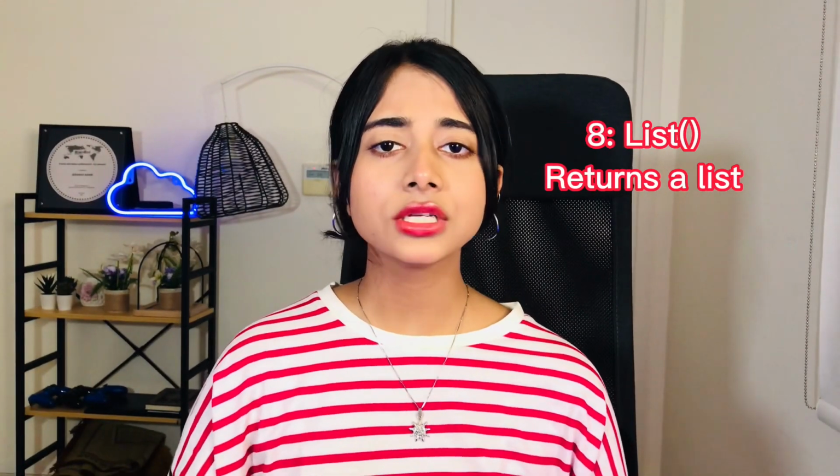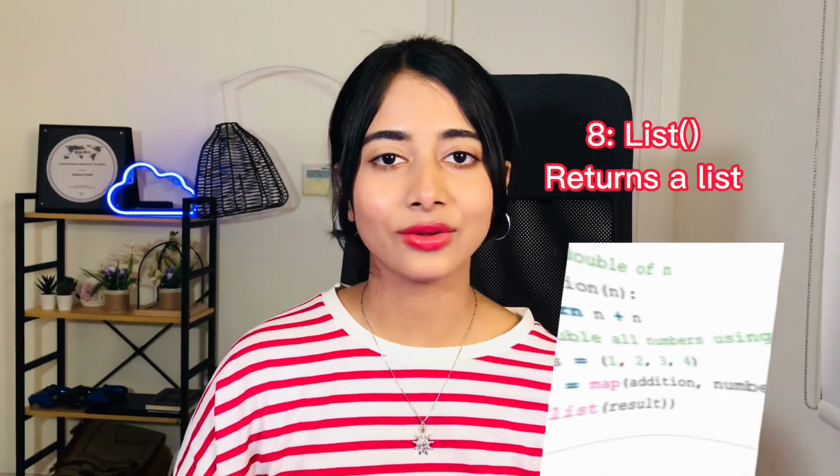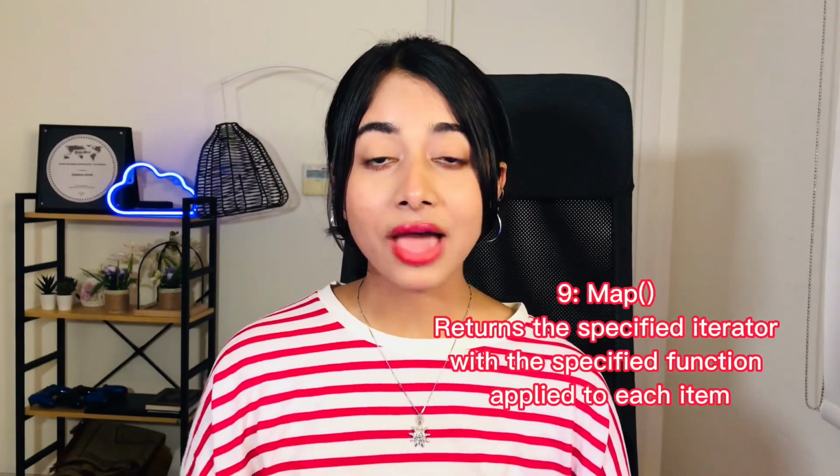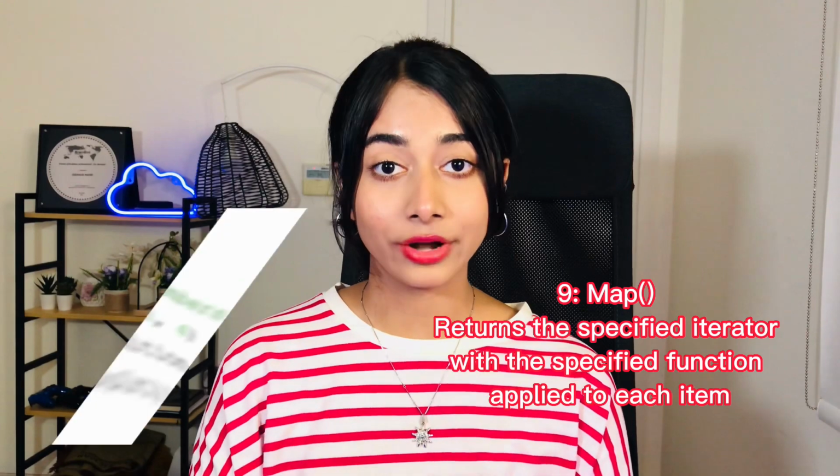Now our eighth function in Python is the list function. This function does nothing special, it simply converts any object into a list format and shows it to you in the terminal. Our ninth function is the map function in Python. The map function returns the specified iterator with the specified function applied to each item.